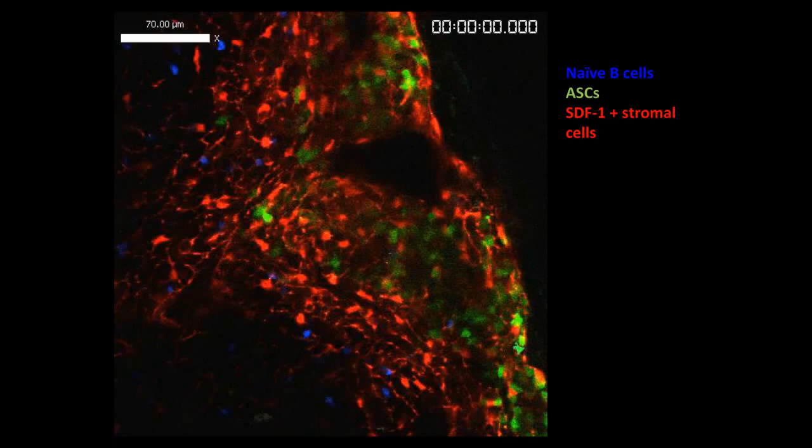Underlying the myeloid cells in the medullary cords is a network of stromal cells. The chemokine receptor CXCR4 is highly expressed on ASCs and is critical for the retention in the bone marrow and positioning in the medullary cords. Using an SDF1 or CXCL12 reporter, the chemokine for CXCR4, shown in red, we can see that the medullary cords are highly enriched for the SDF1 producing cells. ASCs are directly in contact with these cells and migrate along them.